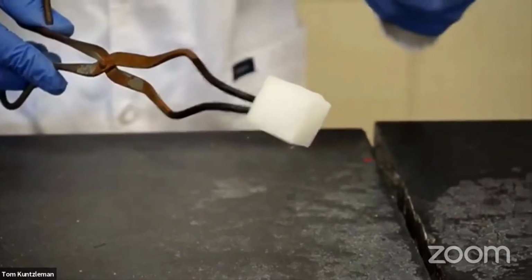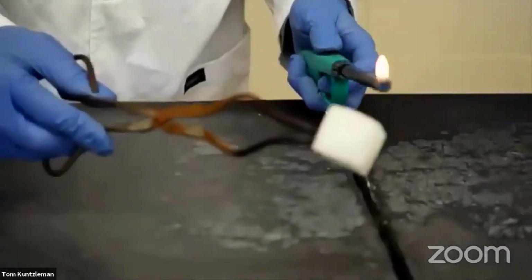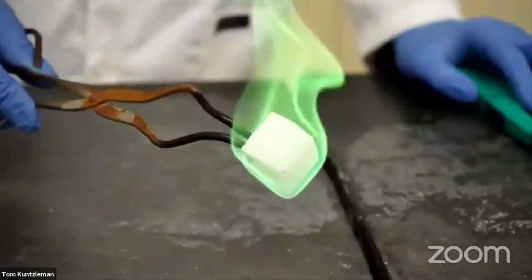Well, I'll bring a second lighter. Good thing I did. All right, let's try it here. Oh, look at that. That is gorgeous.